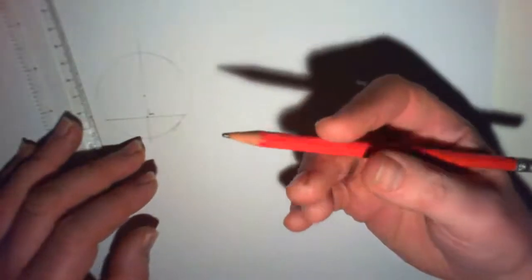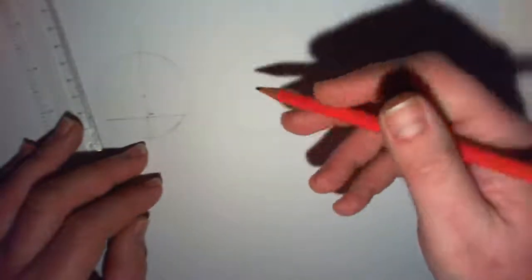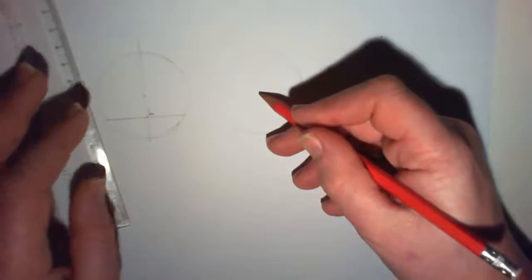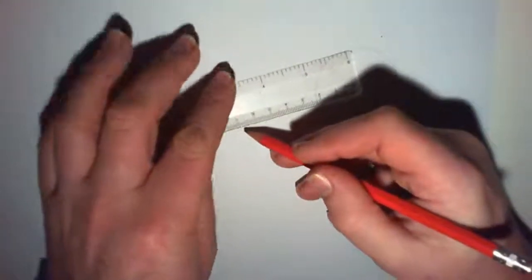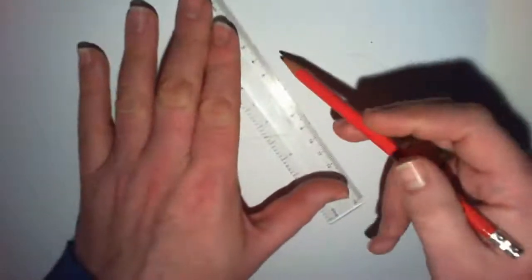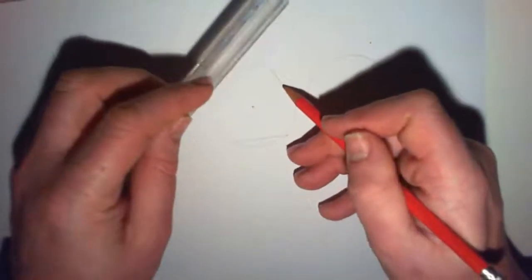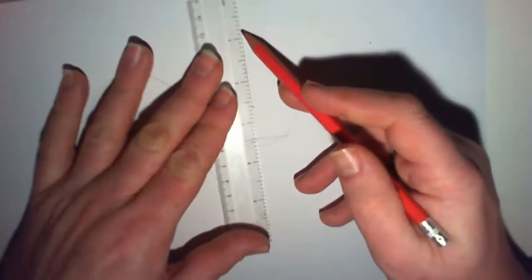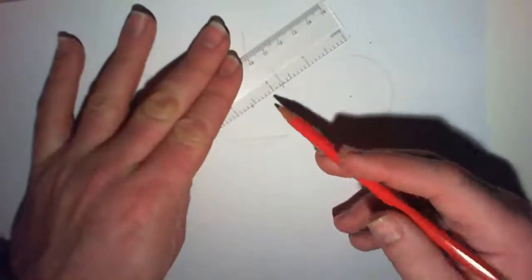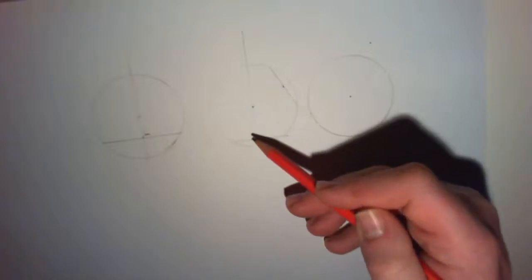Similarly, it works the other way around. Okay, so if you have a chord, let's draw a chord here, and you have another chord, let's draw it here, and you do the same thing. You get the perpendicular, and you can make them overlap that way. And this works backwards as well. If you drop a perpendicular from the center of a circle to a chord, it cuts it in half. So this works backwards as well. Okay, just so you know.